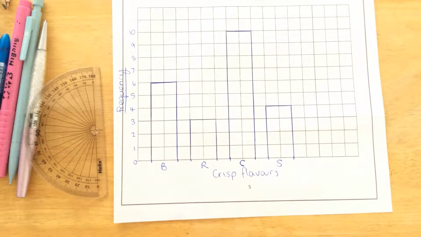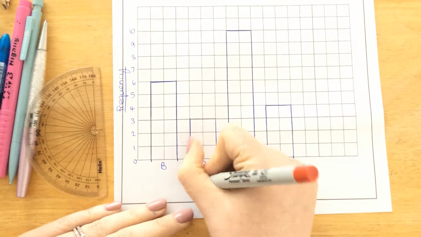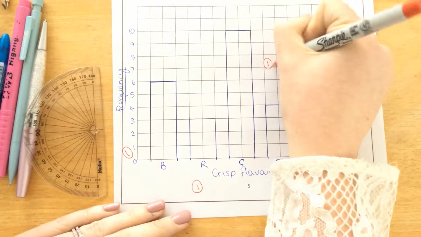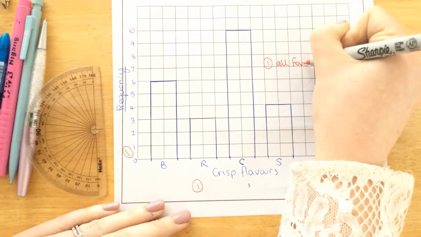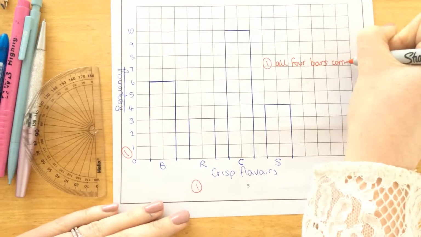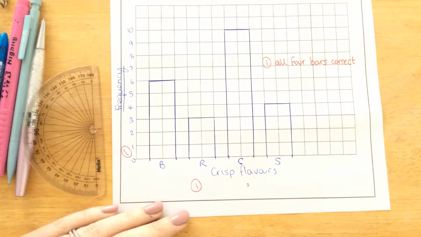So the examiner will give you 1 mark if you have your axes labelled correctly, 1 mark for your scale, and 1 mark for all 4 bars correct. 3 marks in total.